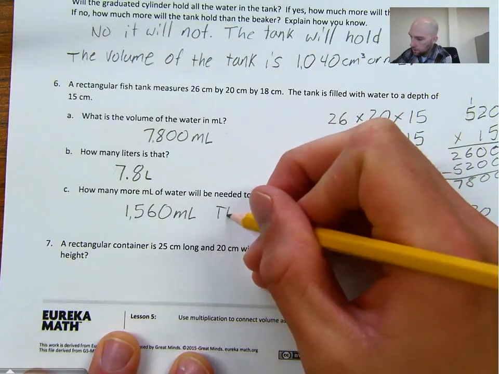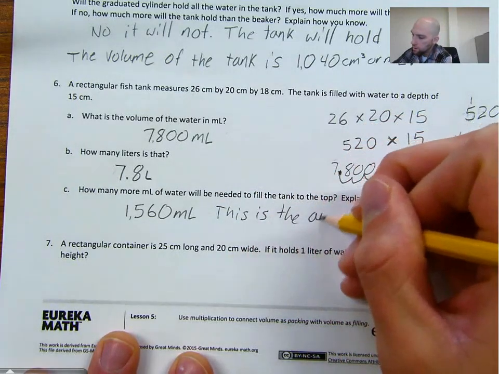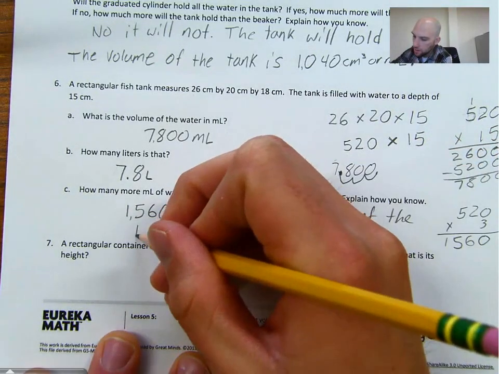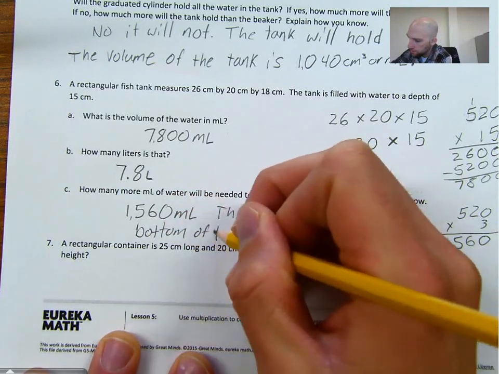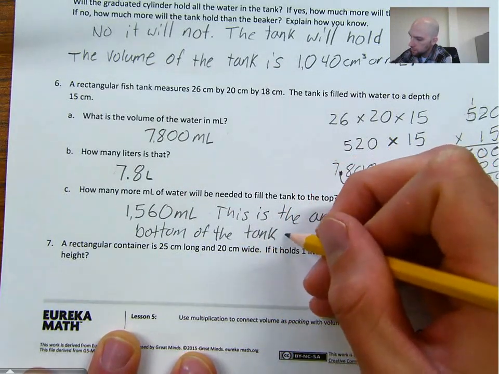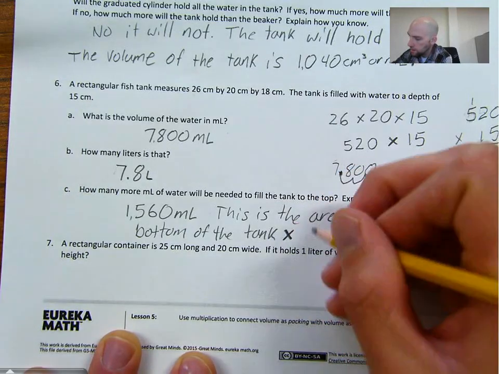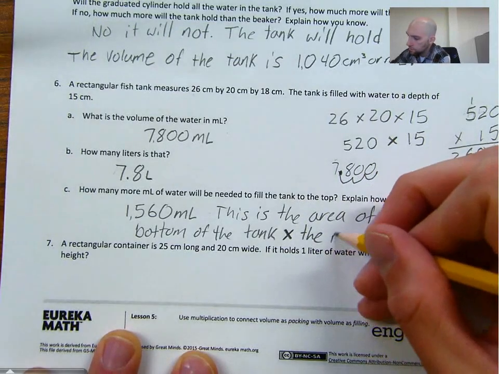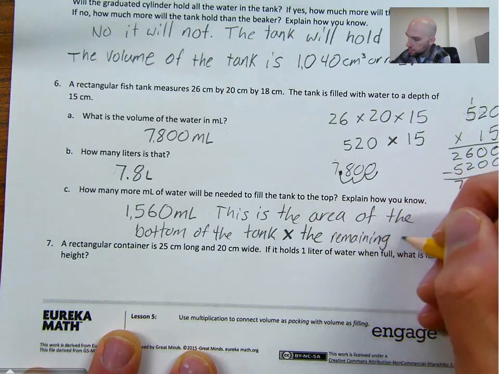And I'm going to say this is the area of the bottom of the fish tank, multiplied by the remaining 3 centimeters.